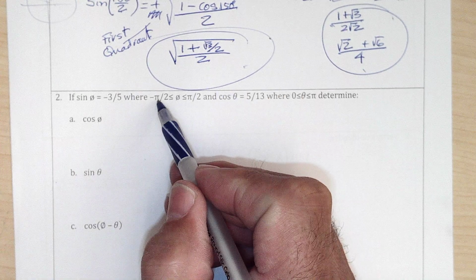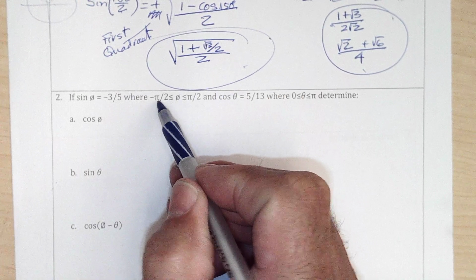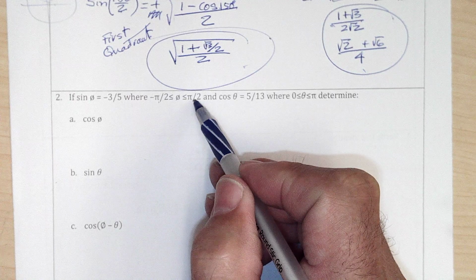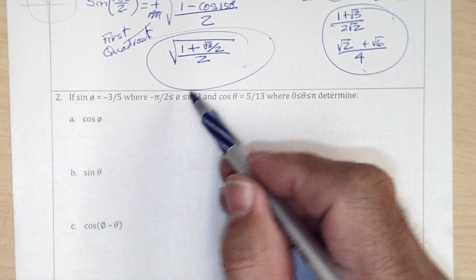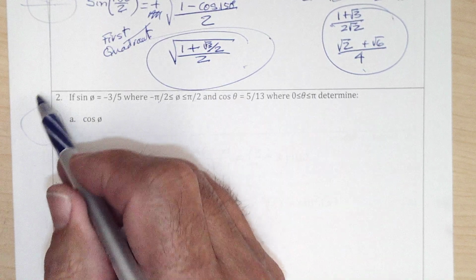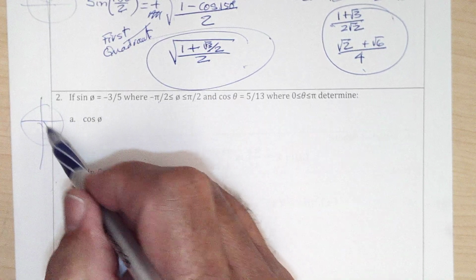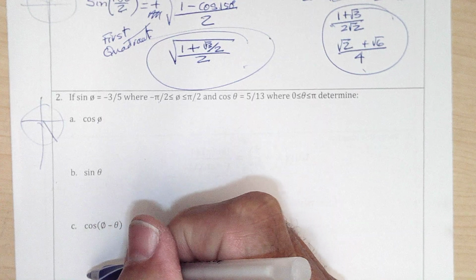Okay, if we're between minus pi over 2, minus 90, and plus 90, and the sine is negative, we have to be in the fourth quadrant, and the cosine in the fourth quadrant is positive.